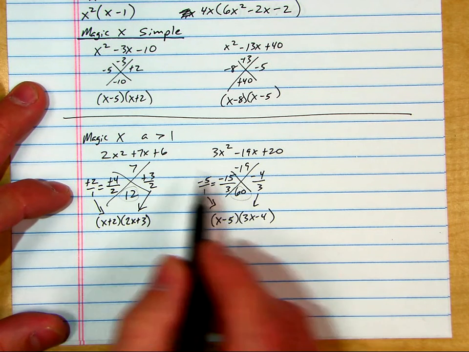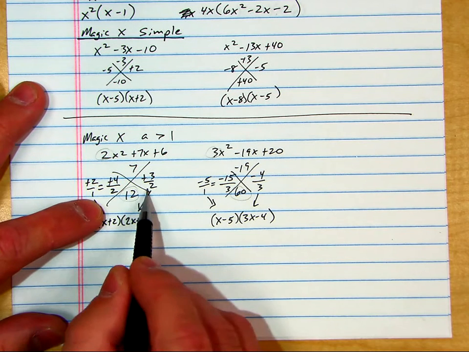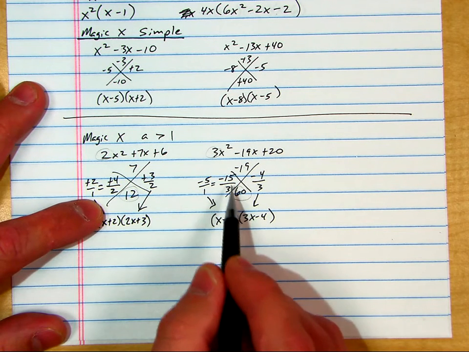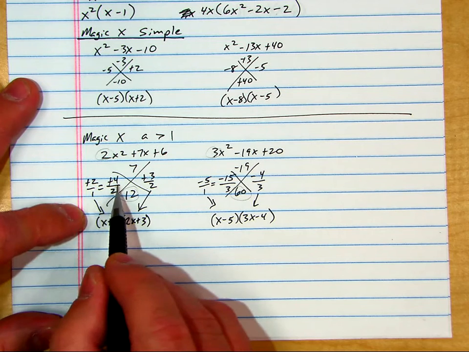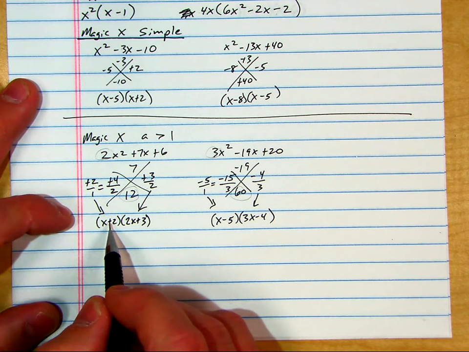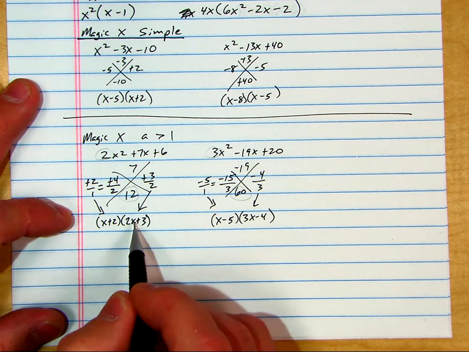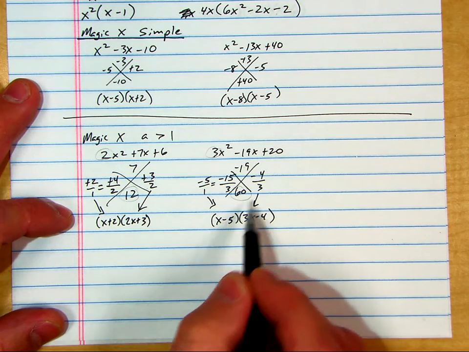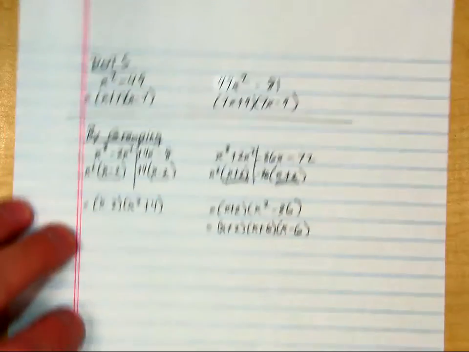But the added extra step is you have to divide by the leading coefficient. See, dividing by 2 there, dividing by 3 there. And then if you can reduce the fraction, both these versions you can, you reduce the fraction down to make the numbers actually work and write your binomials, x plus 2, 2x plus 3, x minus 5, and 3x minus 4.